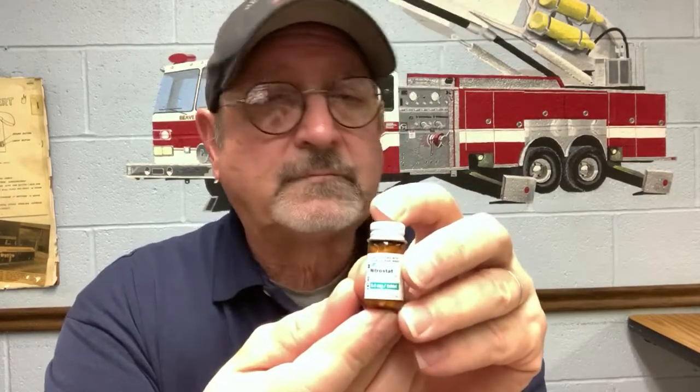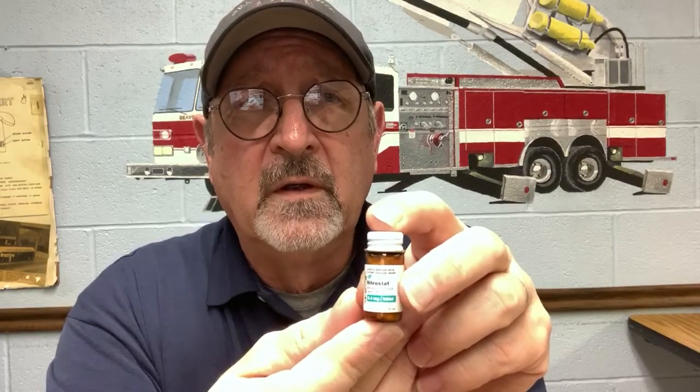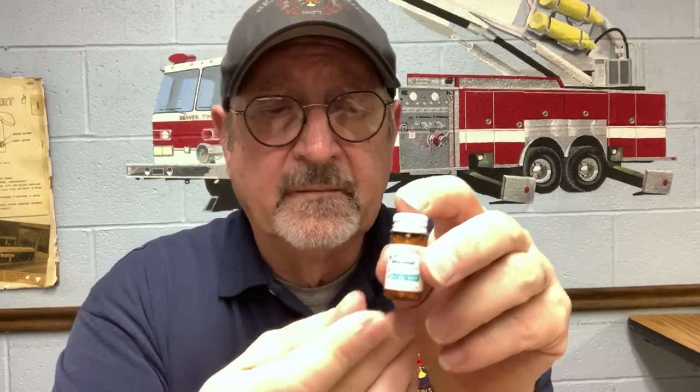Some other medications. This I think you're all familiar with by right now. Nitrostat, nitroglycerin tablets. These are the ones that the medic or the ALS provider can give. These are not for you to give as a provider. Let the ALS personnel give this. They have the protocol that lets them do that. But they'll send you for nitro. This is what they want, these small tablets here.